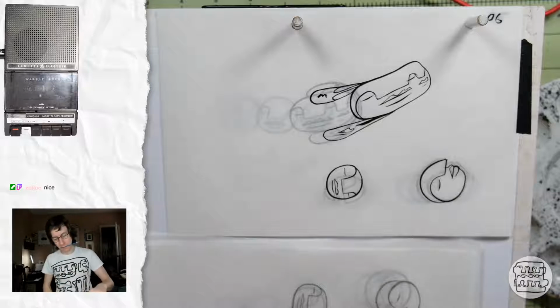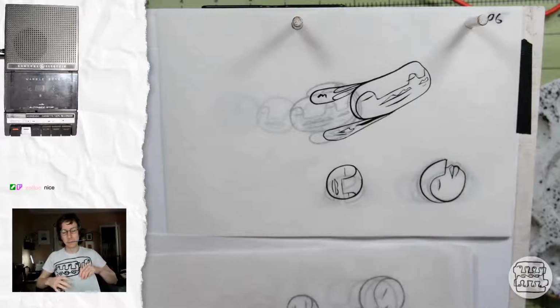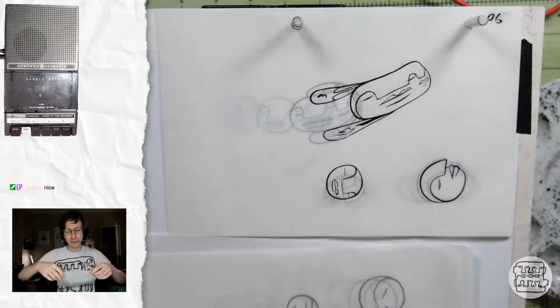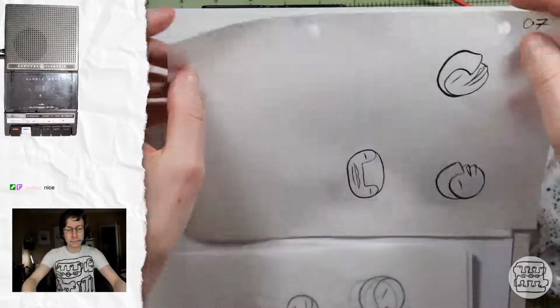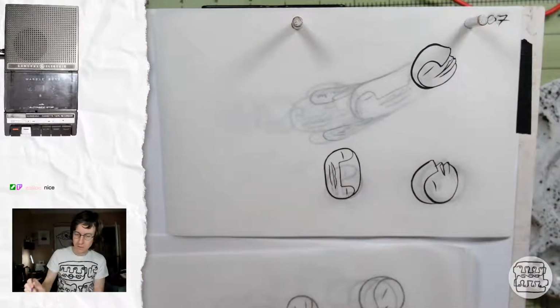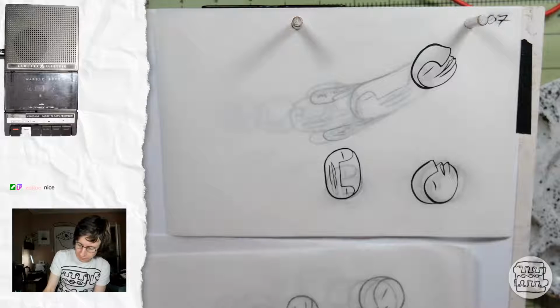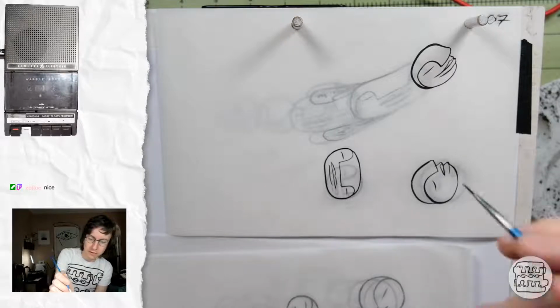Depending on how this goes and how much I do the outlining aspects, this may end up being one that I fill in the solids digitally. I'm not sure.